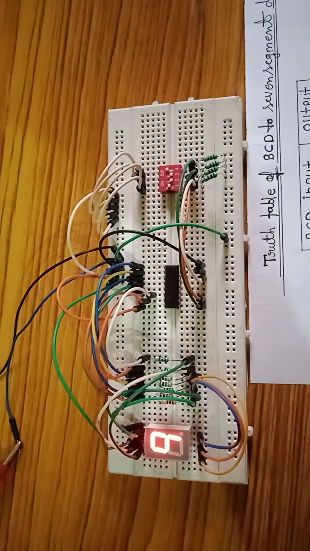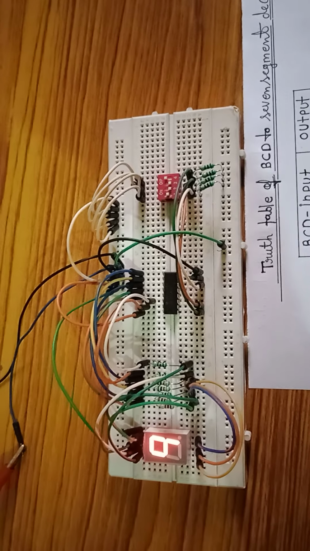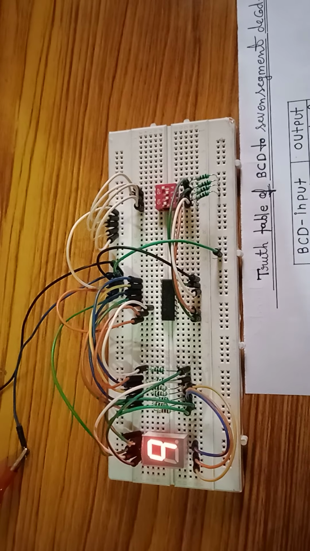So now you will have understood the working of the BCD to 7 segment decoder.